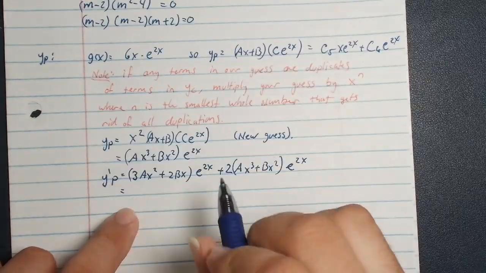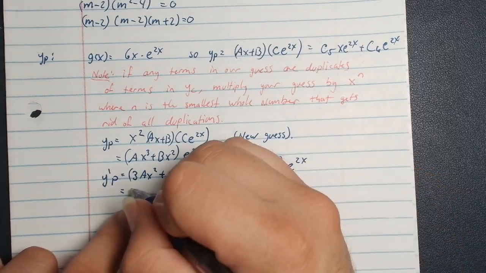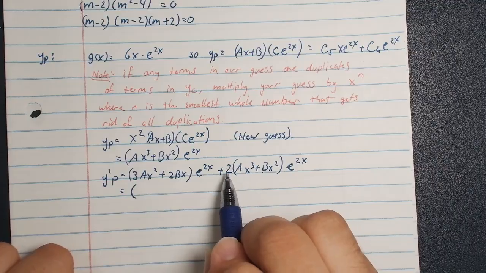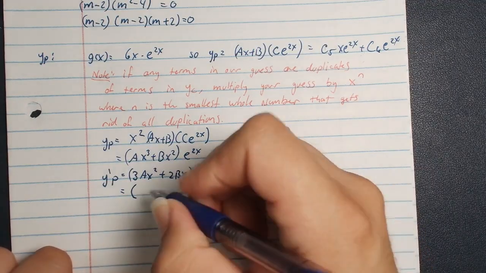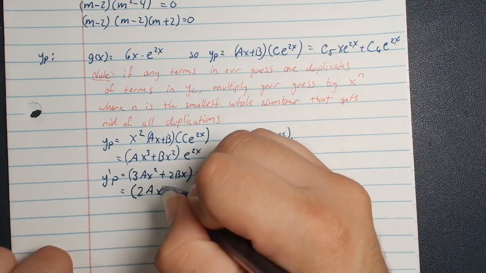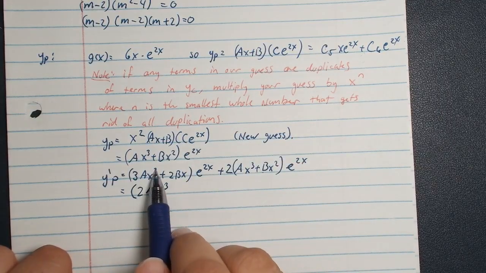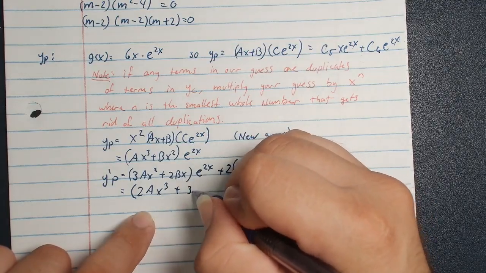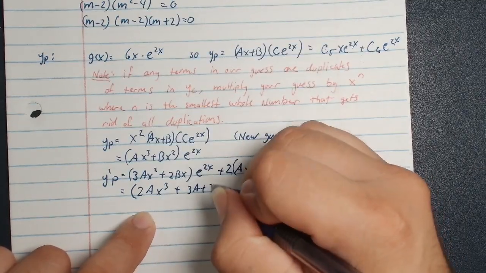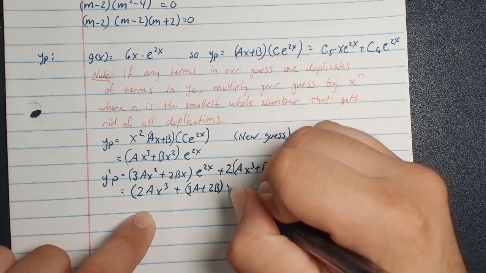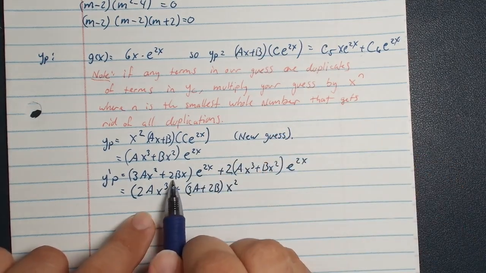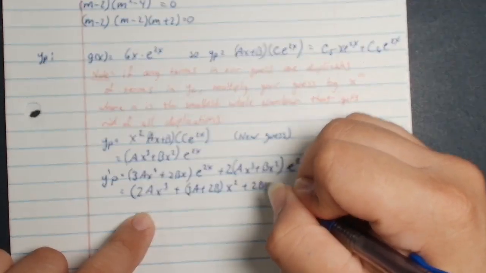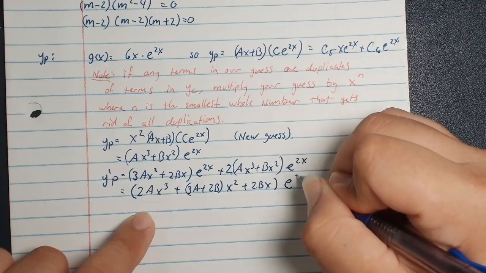So that's going to give me e to the 2x as a common factor, which I will factor out. So I'm just going to combine all of this stuff. Here I've got 2ax cubed, 3ax squared plus 2bx squared. That's going to be 3a plus 2b times x squared. And then I've got 2bx plus 2bx times e to the 2x.